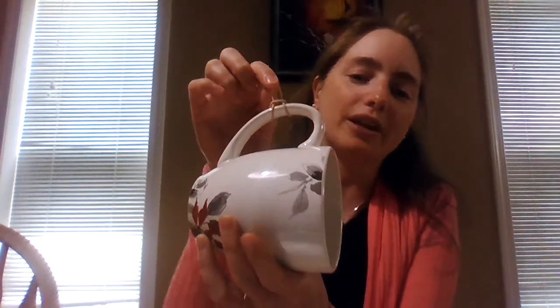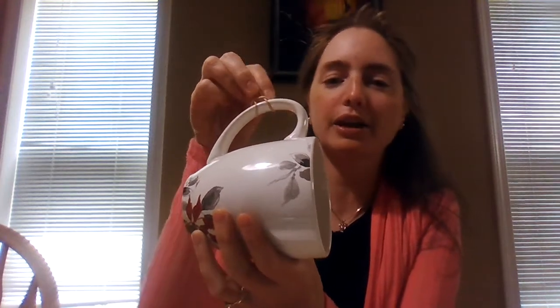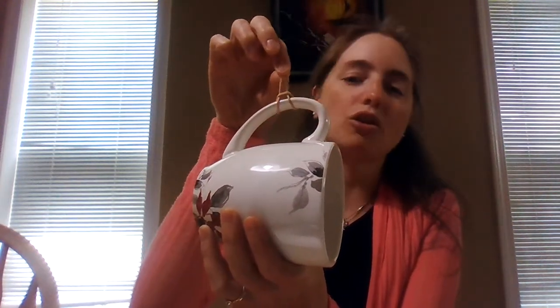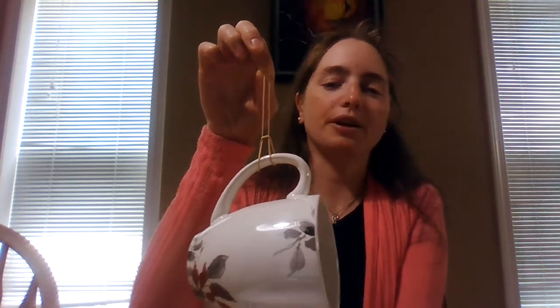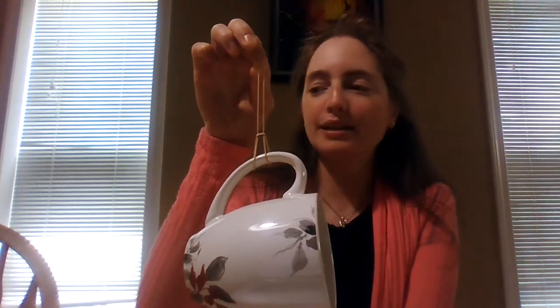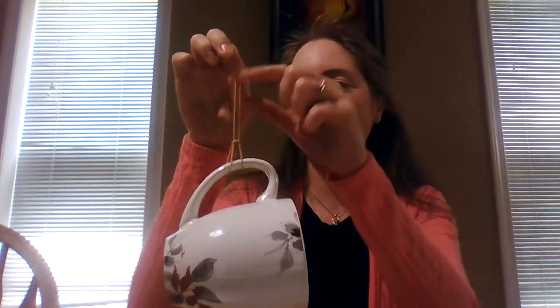Okay, so what I'm going to do is loop these elastic bands onto the handle of the mug. Okay, so I've got these looped on there. Notice that when there is no force of gravity in the form of the mug on the elastic band, the elastic is not stretched. However, when I let go of this, you can see how much this elastic band has stretched.